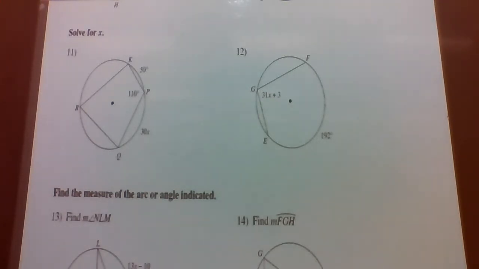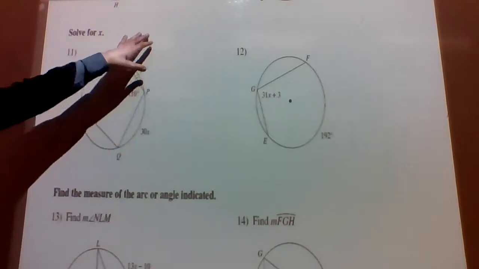So you guys have plenty of time to finish in class today to get up to number 12. Because, I mean, we're taking our time explaining all these in detail.